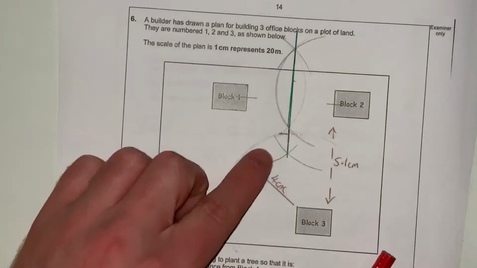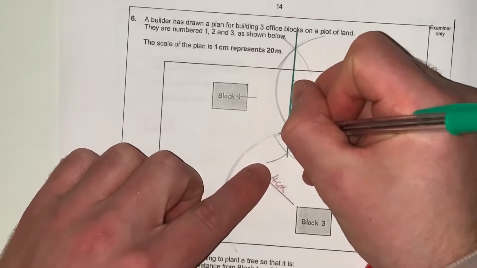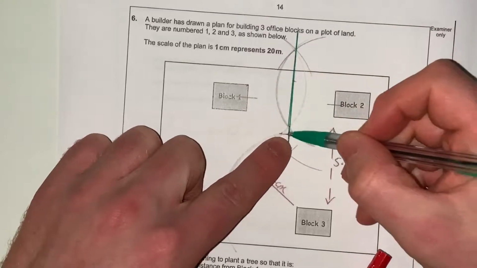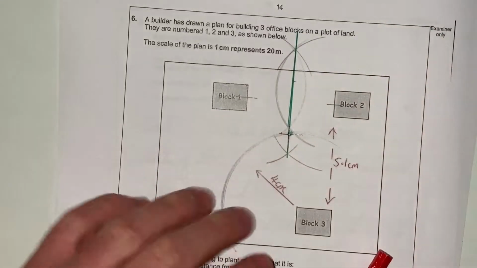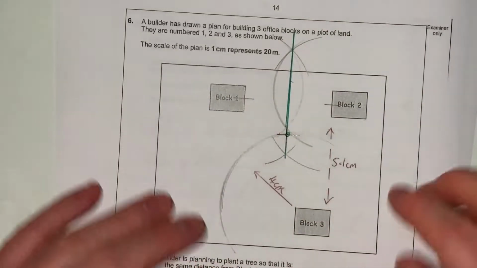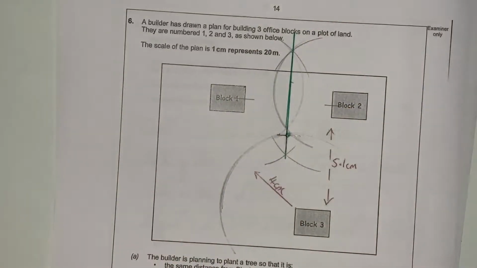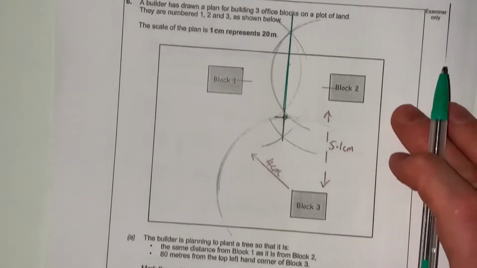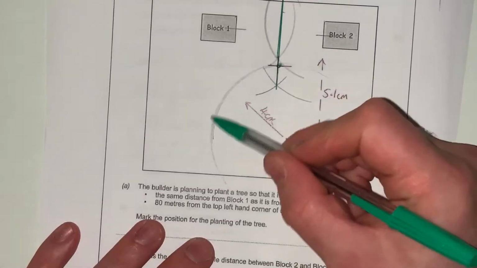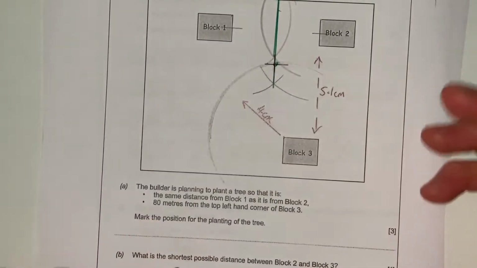So where does our tree have to be planted? Well, by here, because this is where it crosses my green line. Now, if you've just drawn a straight line down by measuring it and not done that, you'll get 1 mark. And then you need to draw the perpendicular bisector for the 4 marks. And then if you've drawn the arc of 4 centimeters, you will get 1 mark for that as well.